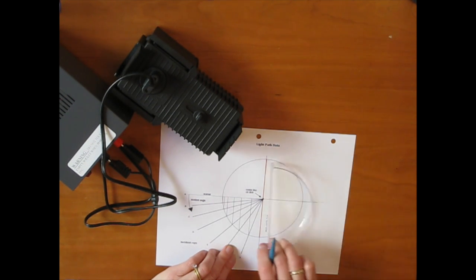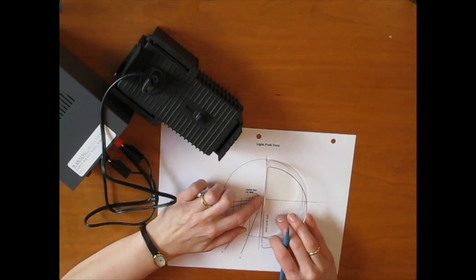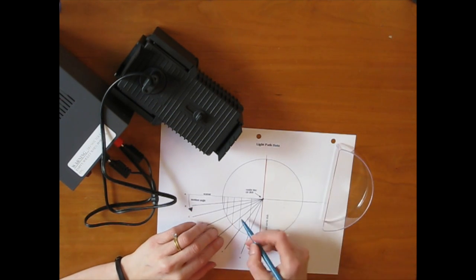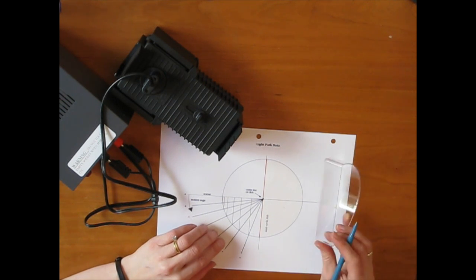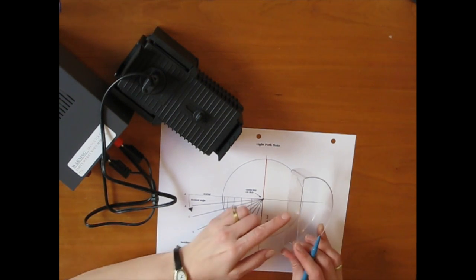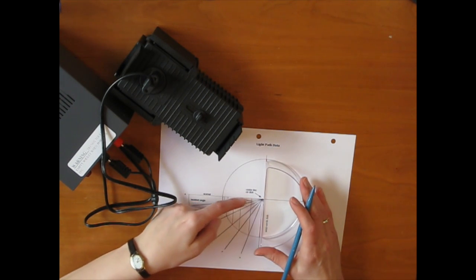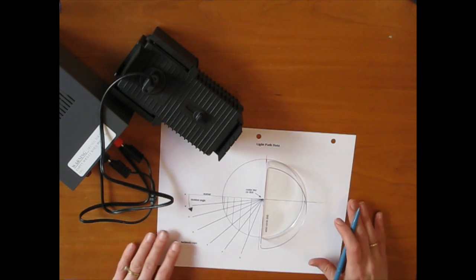Okay, so this is a half of a circle. This scratch marks the center point of that circular shape, and it's important that all of the light rays hit the boundary at that point, and I'll explain later why that is. But that's why the scratch is there, and you need to make sure that you line the scratch up with this line here on your light path data sheet.